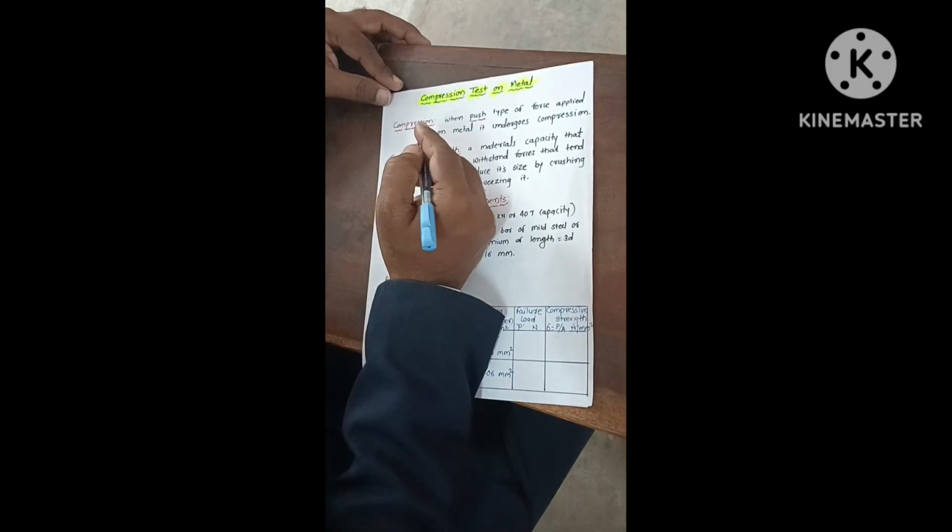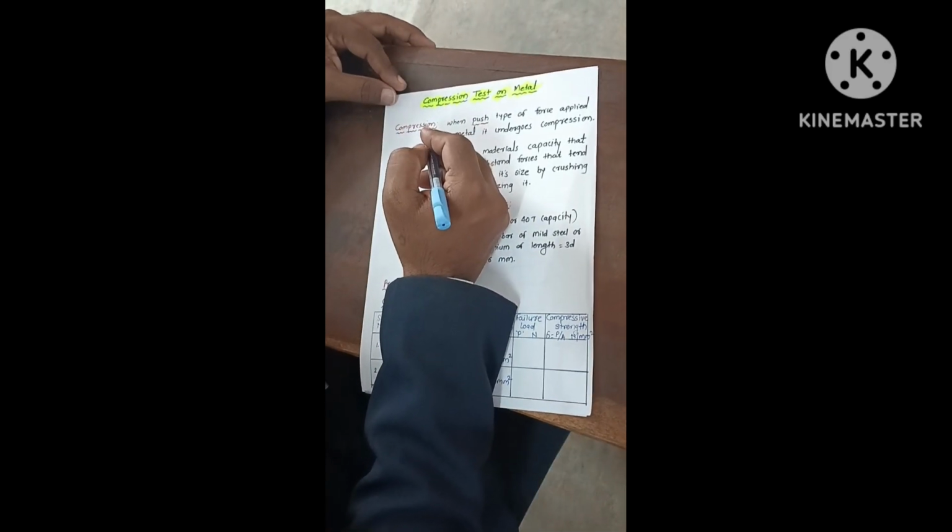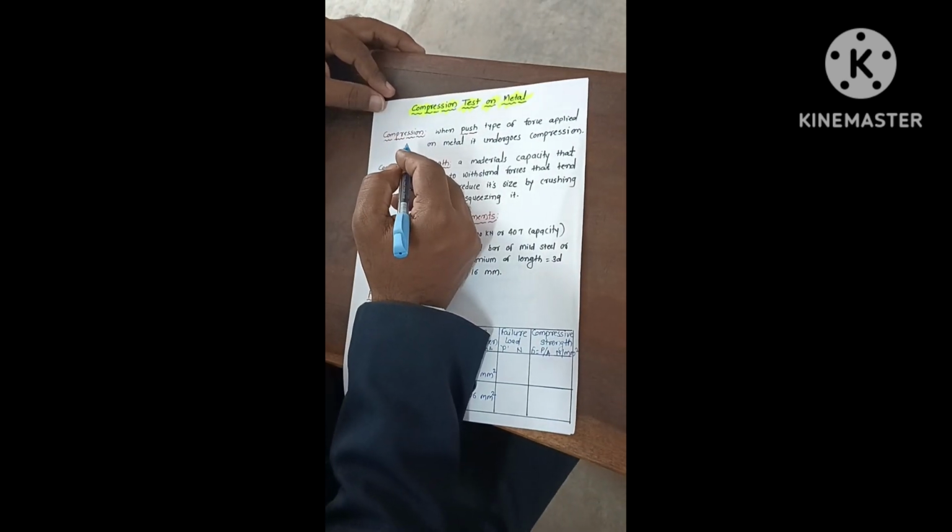Today we will see the practical compression test on a metal bar. Here we are taking bars of aluminum and mild steel. This test is used to determine the compressive strength or crushing strength of the metal or bar. Before starting this experiment, we will see the theory related to this practical.